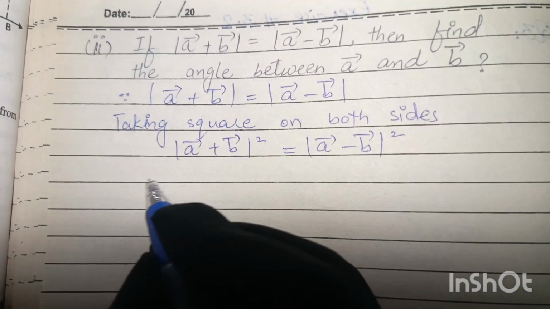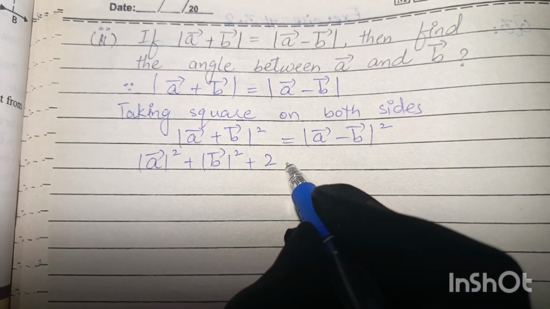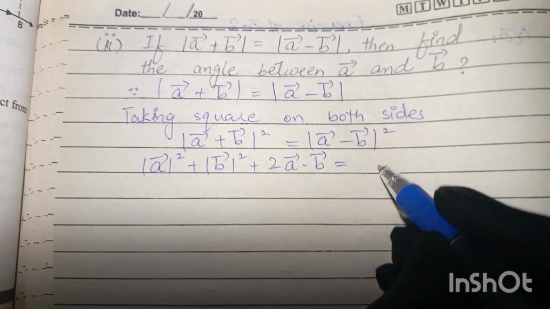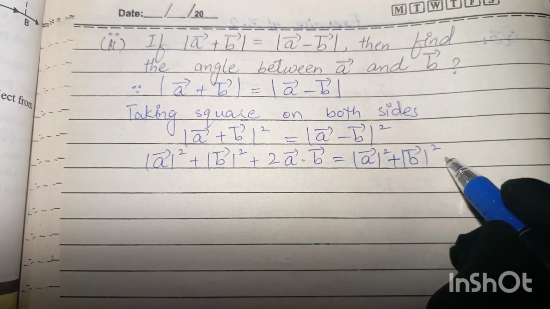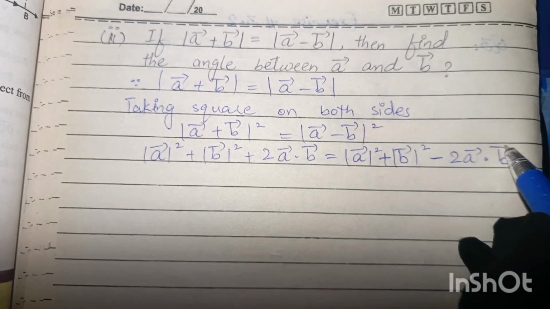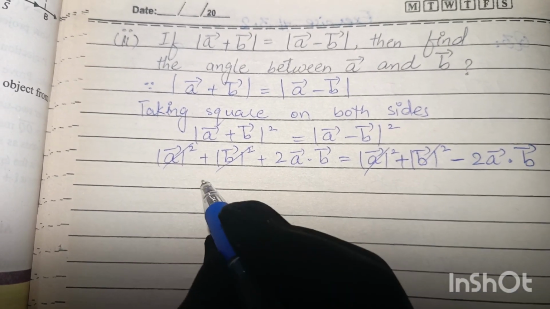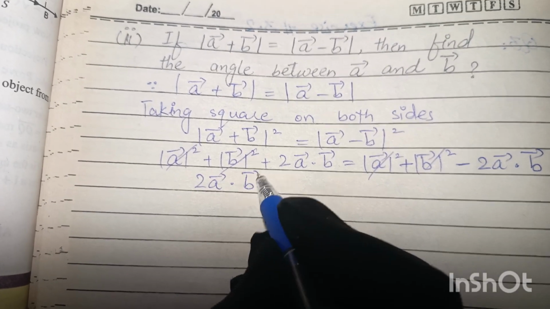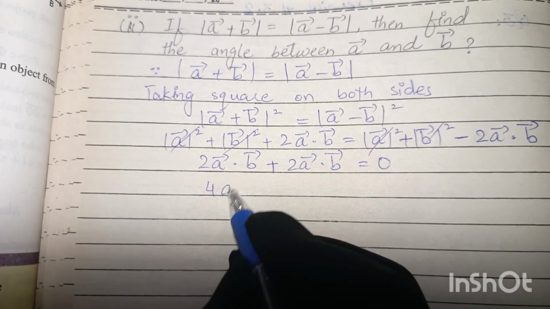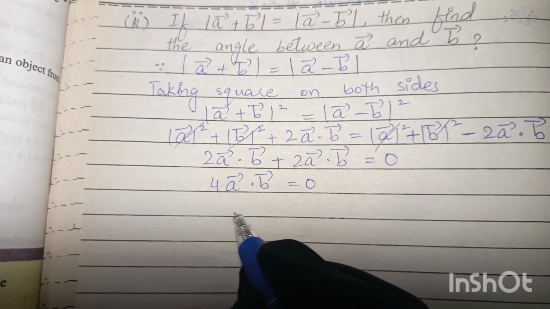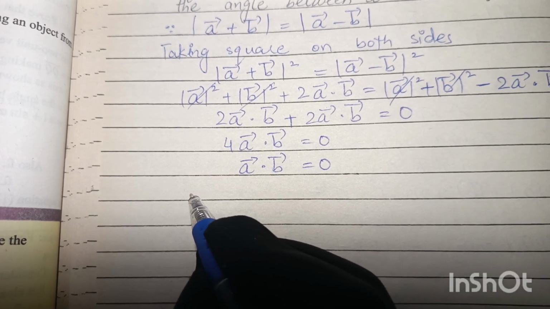So now we open the formula, which is magnitude of A square plus magnitude of B square plus 2 times A dot B is equal to magnitude of A square plus magnitude of B square minus 2 times A dot B. So A square will be cancelled out with A square, and B square will be cancelled out with B square. So 2 times A dot B plus 2 times A dot B is equal to 0, which is 4 times A dot B is equal to 0. That means A dot B is equal to 0.